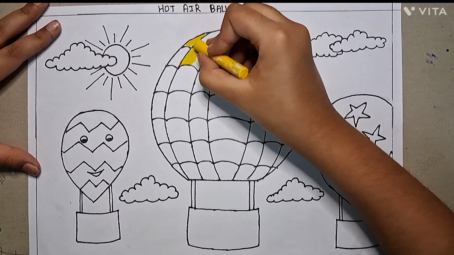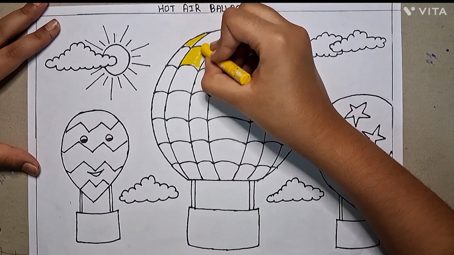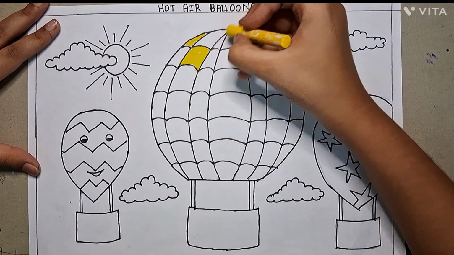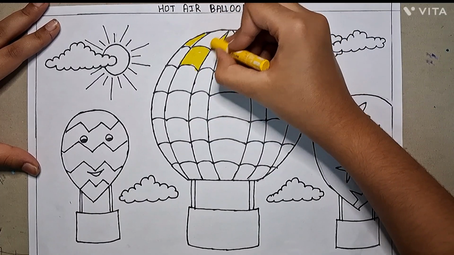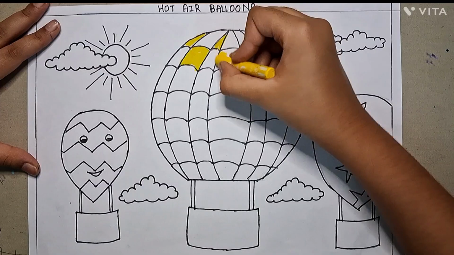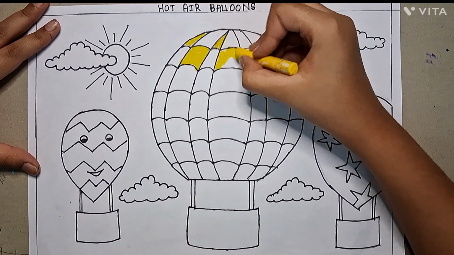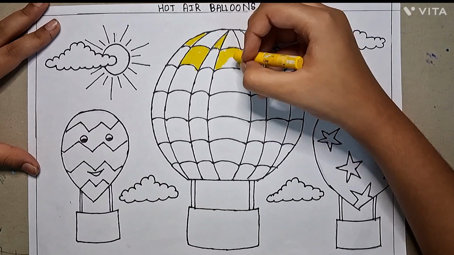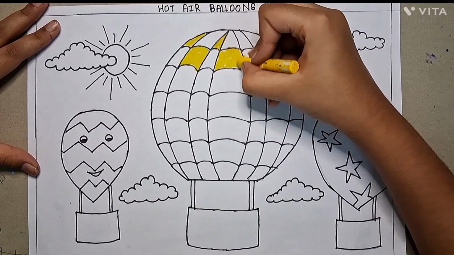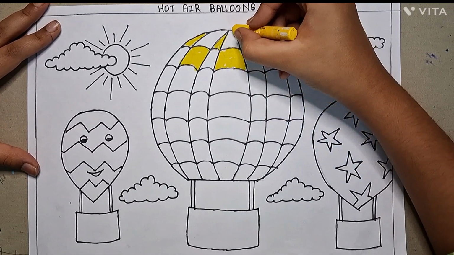We'll start by coloring the big hot air balloon, and I have started off by yellow color. I'm going to give it a checker type of pattern look by using my yellow and scarlet color.